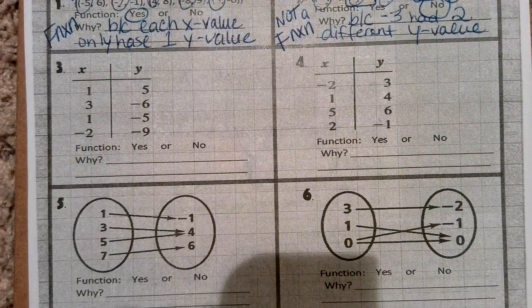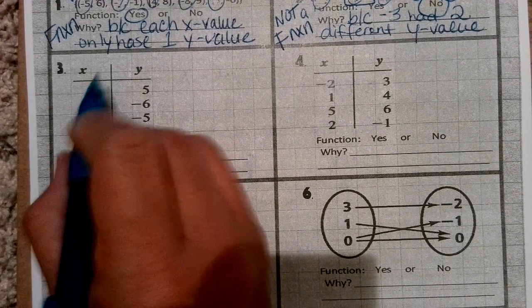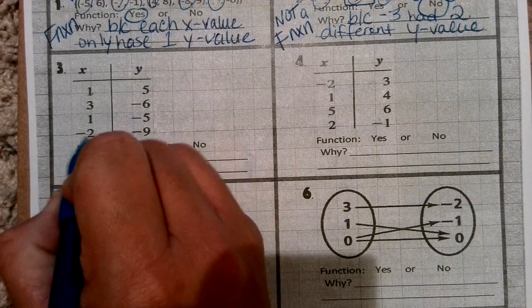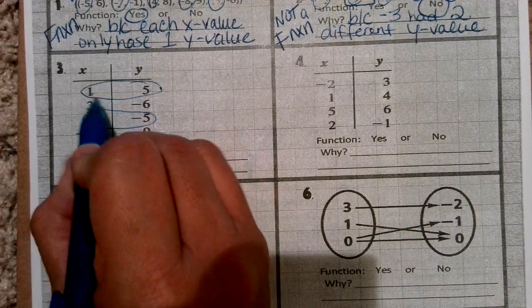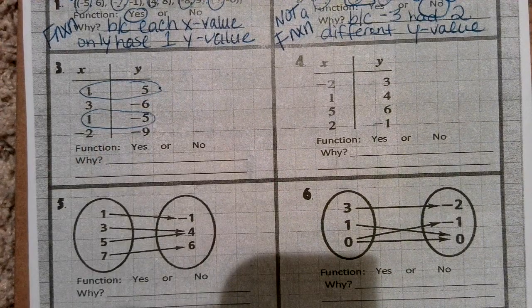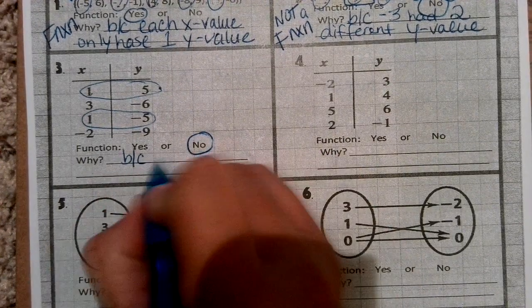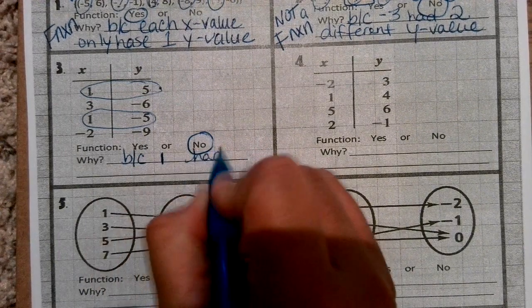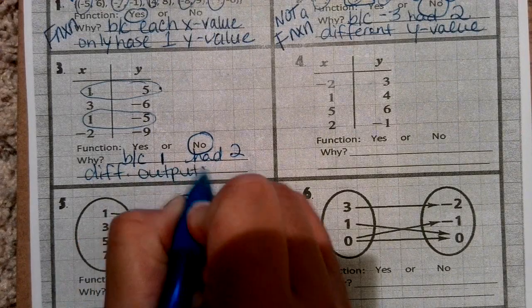Okay, so look at the next one. If you're ready to try, go ahead and try. Otherwise, let's do this one together. So here's my x's and y's. My x's can't repeat. Number 1 has 5. Does number 1 repeat? It does. So immediately, number 1, our x value, has 2 separate y values, 5 and negative 5. So this is not a function. Why? Because 1 had 2 different outputs.